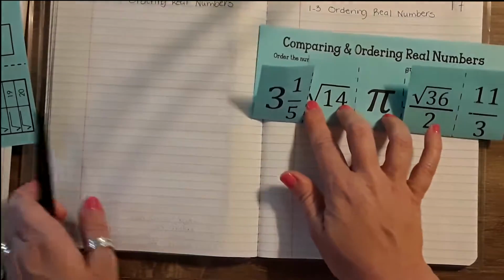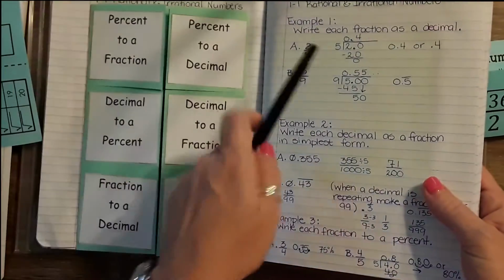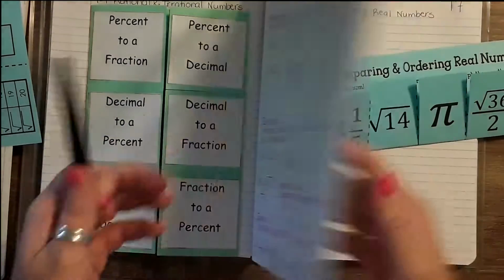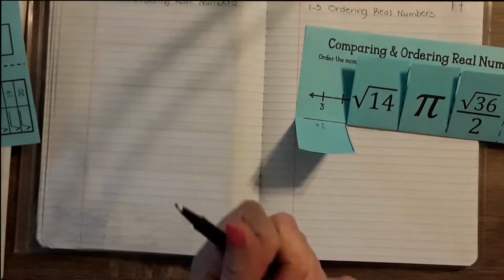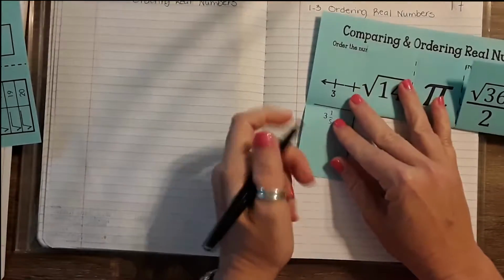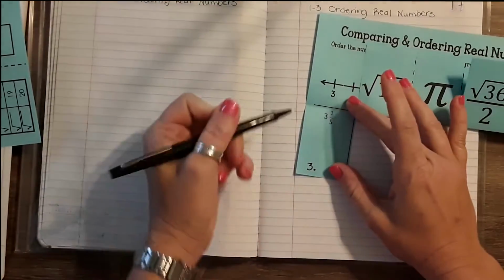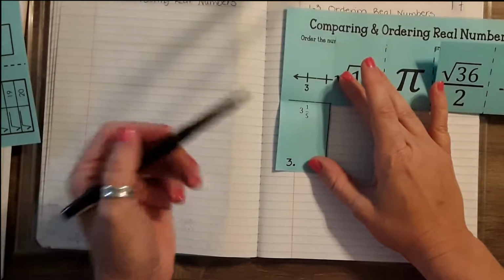If you're not sure, you can always go back in your foldable to the very first foldable we did, which is changing percents to fractions, fractions to decimals on page 6. All right. So the first thing I know is that I have 3 1/5. I know that 3 is a whole number, so I can just write the 3 down below. Now I need to create that 1/5 into a decimal.